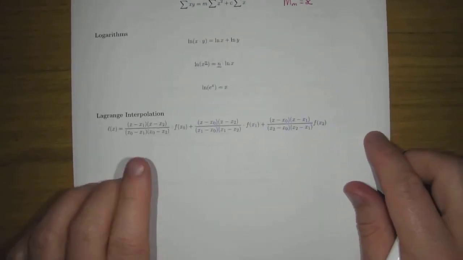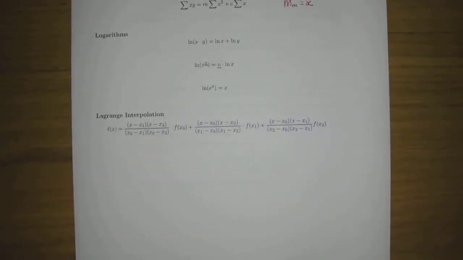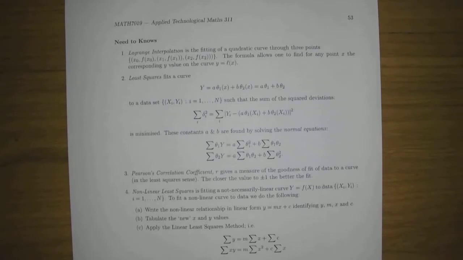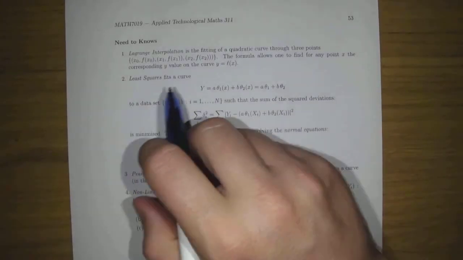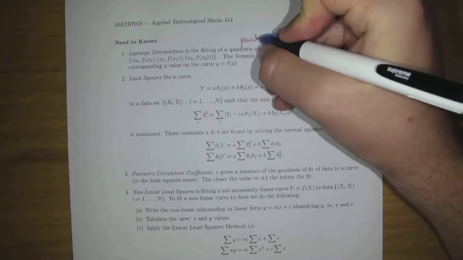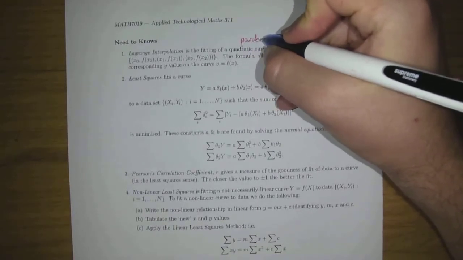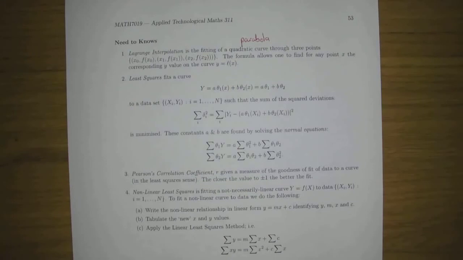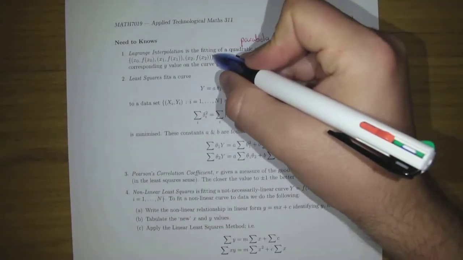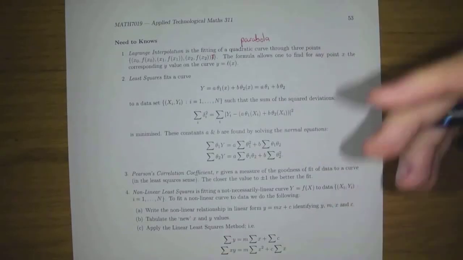I'm not even sure if I'm going to examine Lagrange interpolation, but when it comes to that day, here's the formula. So you still want this knowledge. Lagrange interpolation is the fitting of a quadratic or parabola. So it goes through 3 points, and then you sub in the value of x you want. There's an extra line there, doesn't matter, and it'll give you the answer.